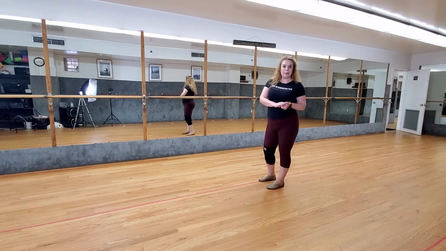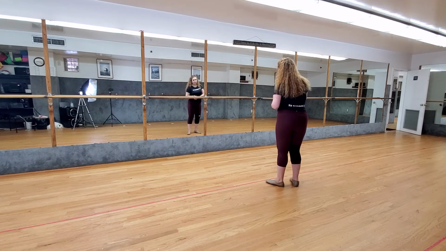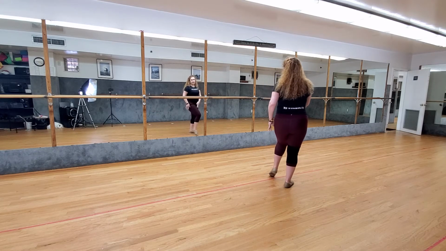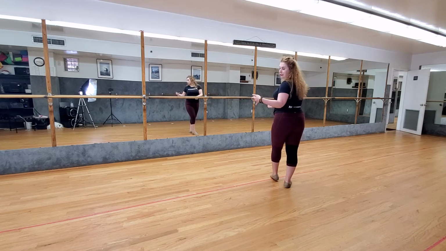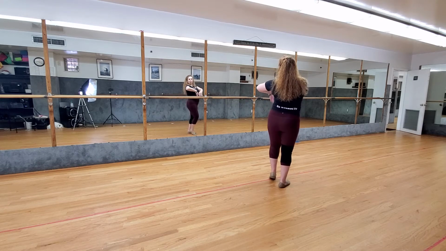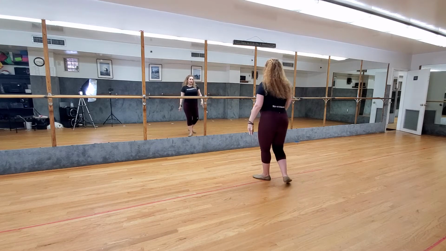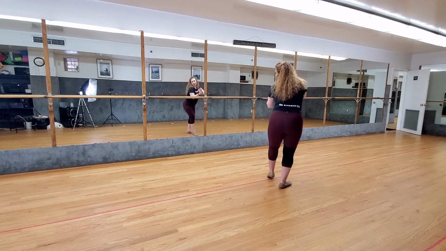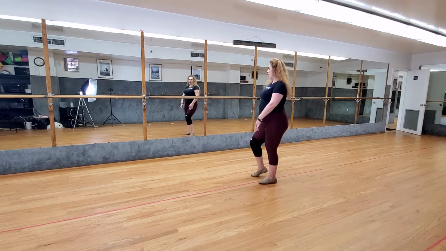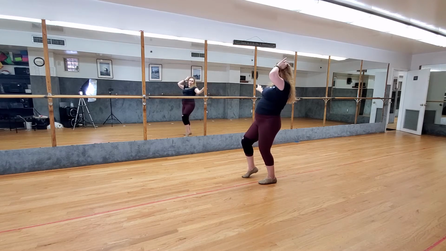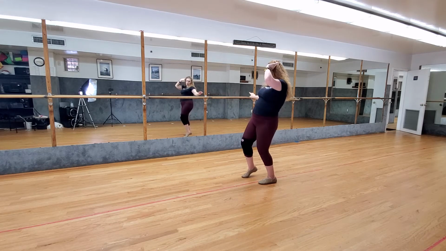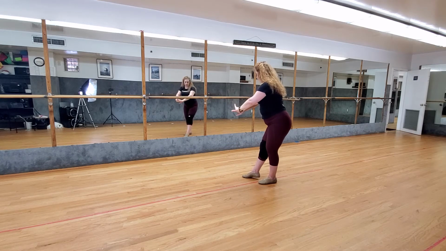Next is the up, up, up, down, down part. Right? That part we did on this side. So the easiest change would be to change the sides. So you do up, up, up, down, down, up, down, down, up, up. 1, 2, 3, 4. And then change and go up, up, up, down, down, up, down, down, up, up. 1, 2, 3, 4.